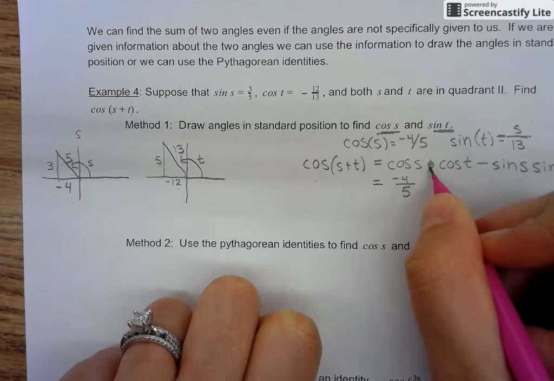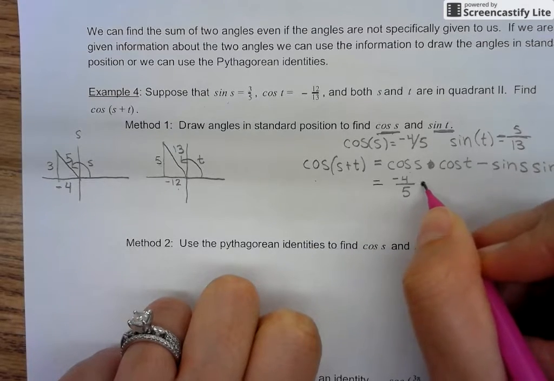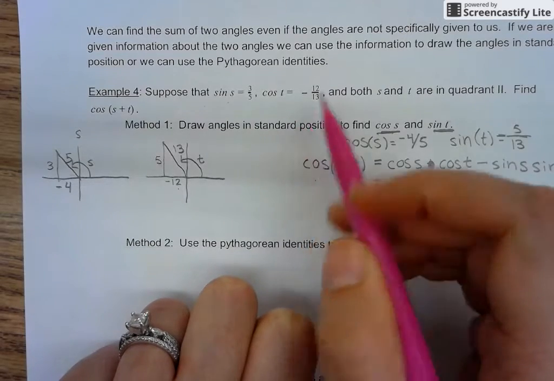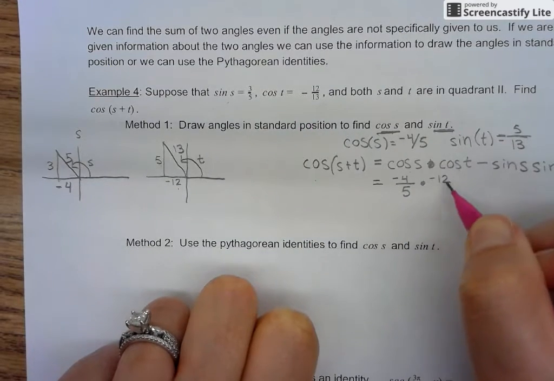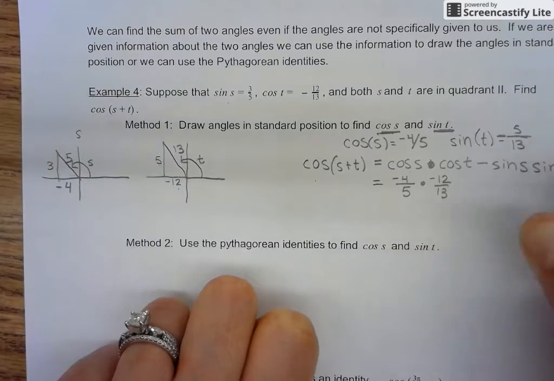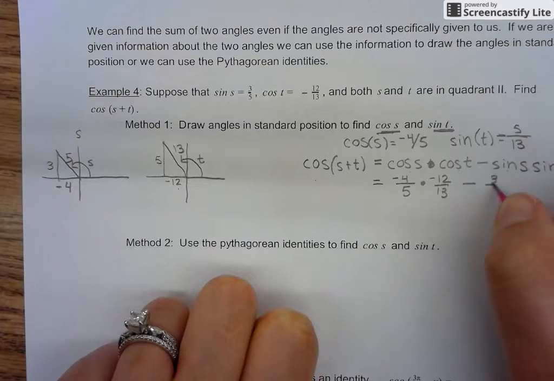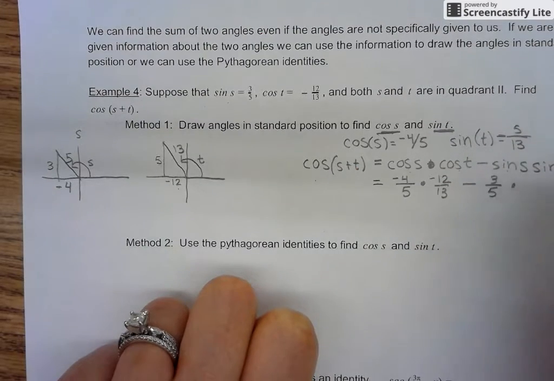This is supposed to be times, not plus. Times the cosine of t. The cosine of t, they gave us. That's negative 12/13. And we have minus the sine of s. The sine of s they gave us, that's 3/5. And the sine of t we just figured out, that's positive 5/13.